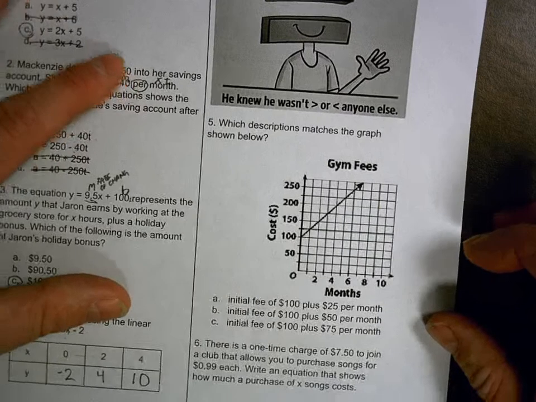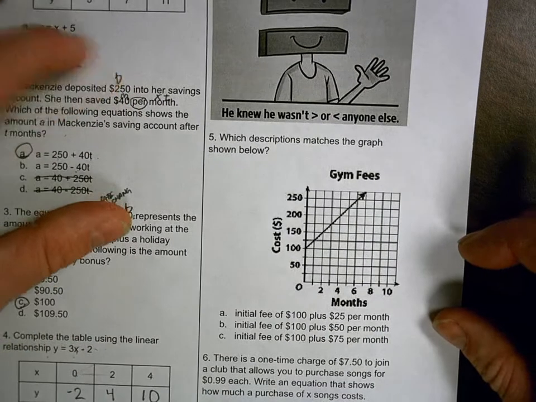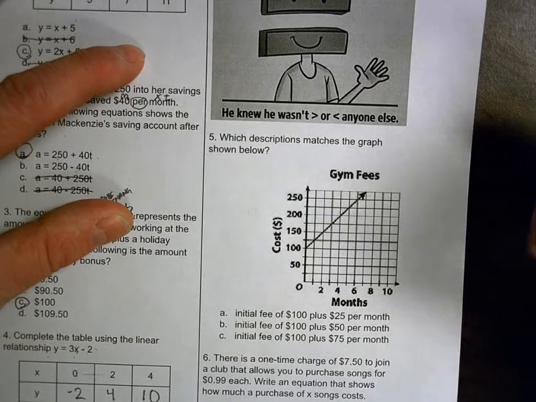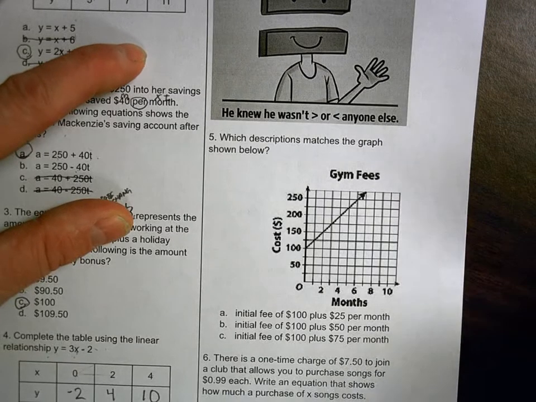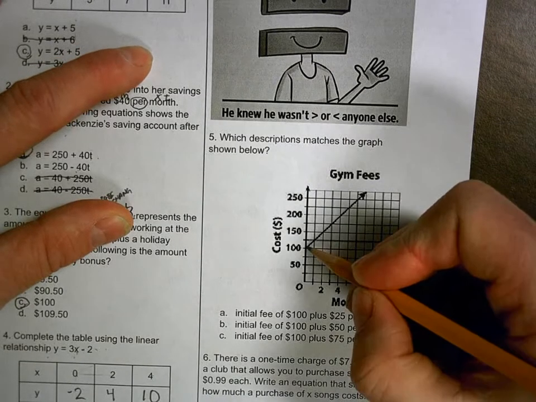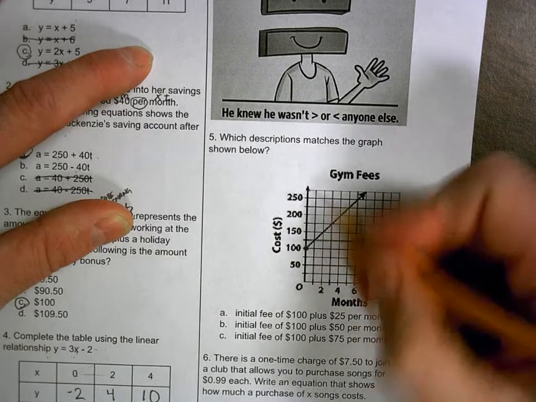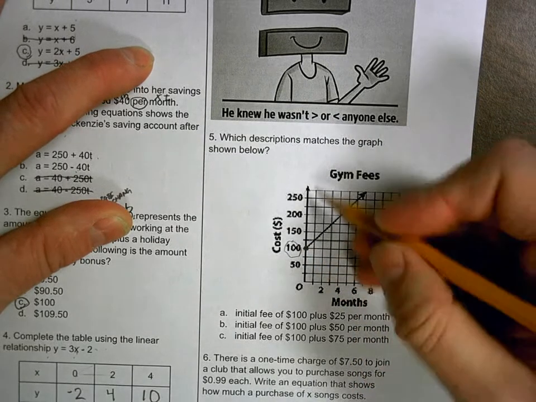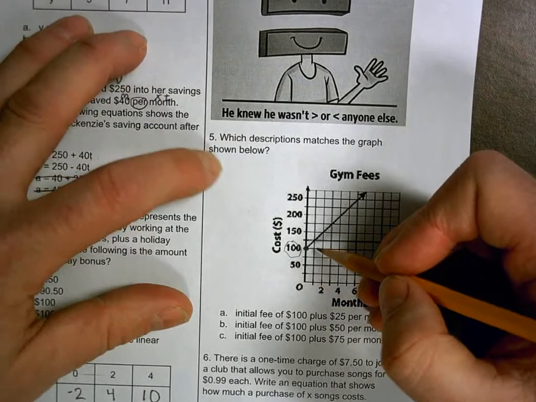Let's go back here to number 5. Which descriptions match the graph shown below? All right, so we've got a graph. First thing we do, the easiest thing we do, is find that y-intercept. That's where it crosses the y-axis. In this case, that's obviously 100. So we're looking for something that's $100, which means that's a fixed amount.